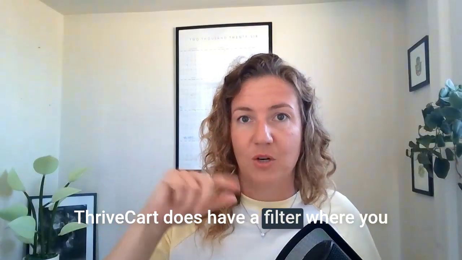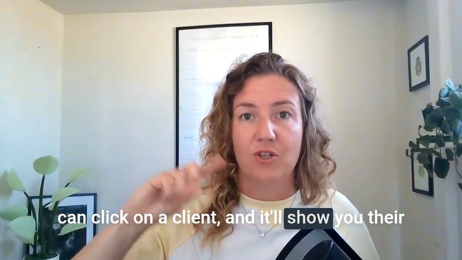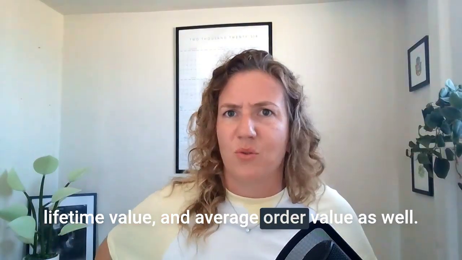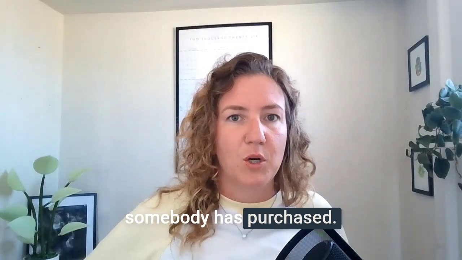ThriveCart does have a filter where you can click on a client and it'll show you their lifetime value and average order value as well. It'll show you everything that somebody has purchased.